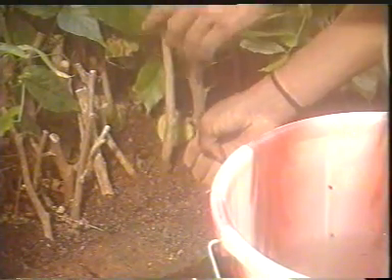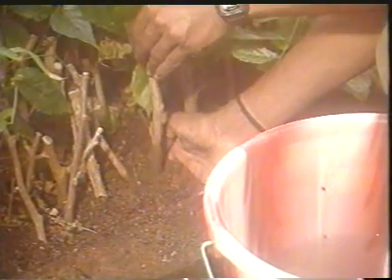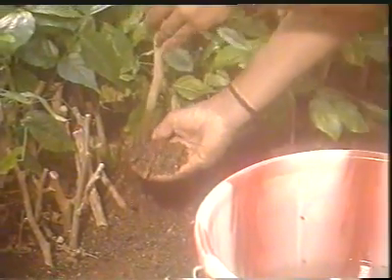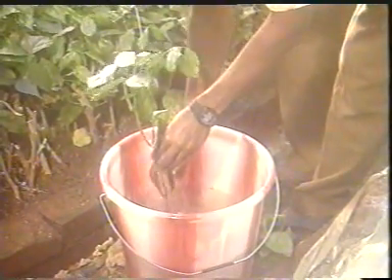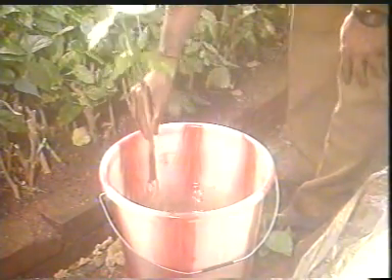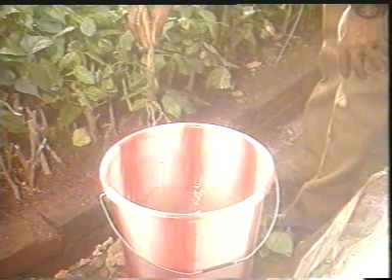To check the root development, scoop out the sand along with the cutting by using 3 fingers of your hand like this. Dip the hand along with the sand and the cutting and shake it like this. The sand will separate itself from the roots like this. Never pull out a cutting from the sand.